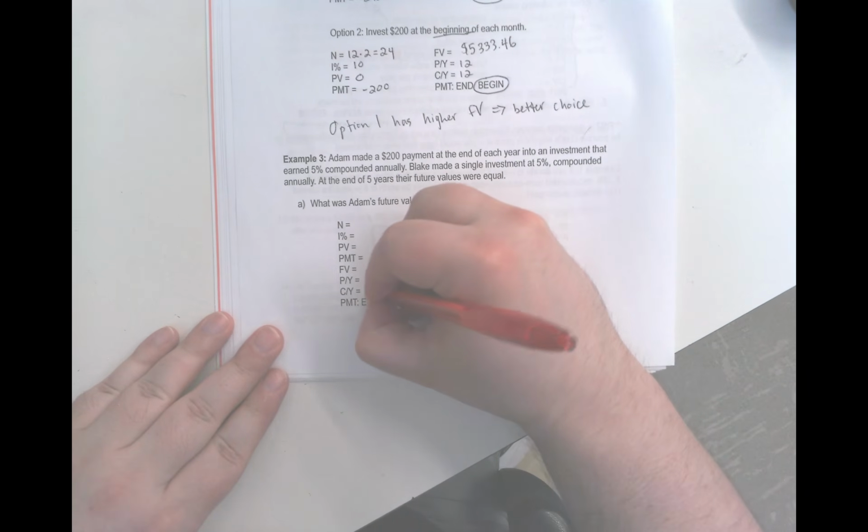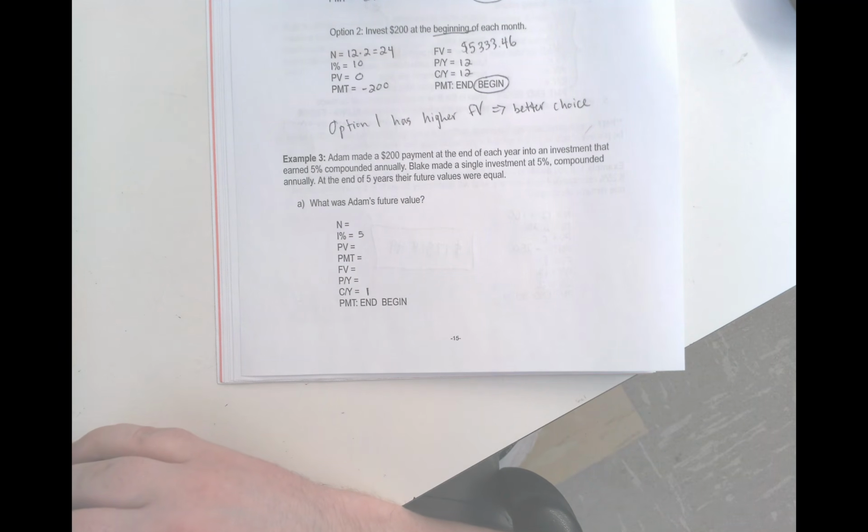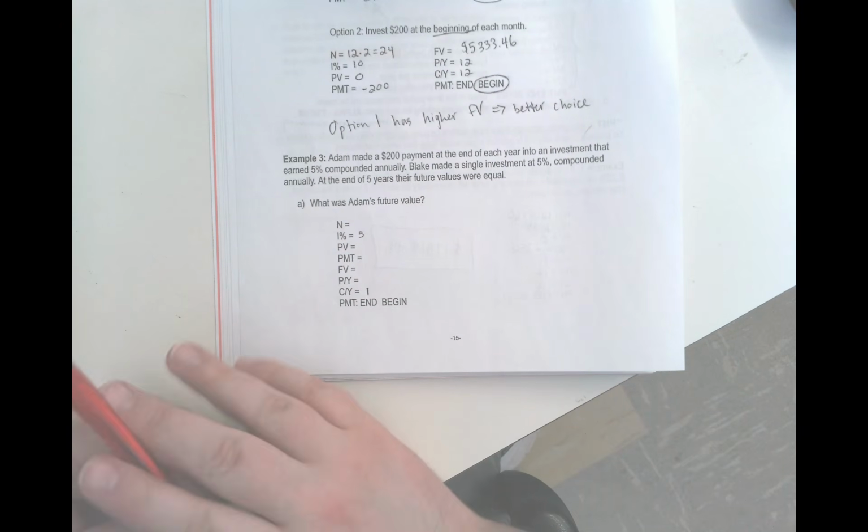Example number 3 says Adam made a $200 payment at the end of each year into an investment that earned 5% compounded annually, and Blake made a single investment at 5% compounded annually. At the end of 5 years, their future values were equal. So there are going to be different parts here, but part A, we're going to calculate Adam's future value. So again, I'm going to let you try to figure out what to fill in on the financial calculator, and then we'll take a look.